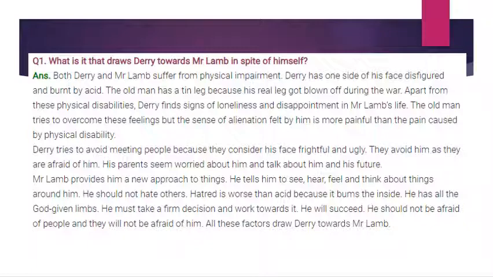Mr. Lamb provides him a new approach to things. He tells him to see, hear, feel, and think about things around him. He should not hate others. Hatred is worse than acid because it burns the inside. He has all the God given limbs. He must take a firm decision and work towards it. He will succeed. He should not be afraid of people and they will not be afraid of him. All these factors draw Derry towards Mr. Lamb.